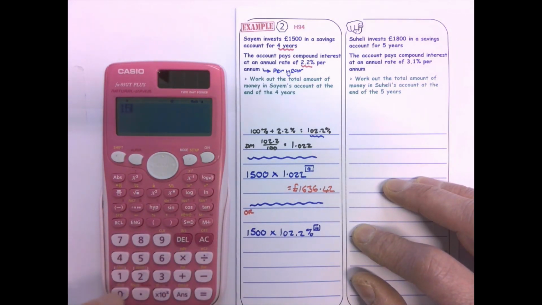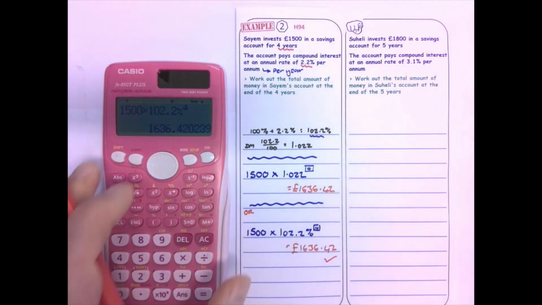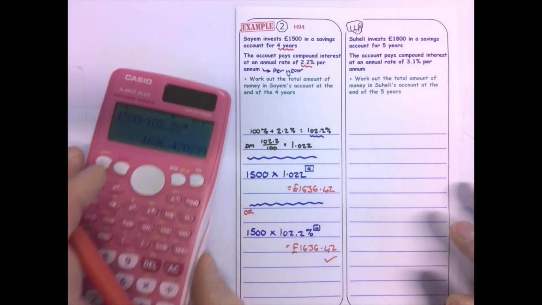So 1,500 times 102.2. Don't forget the percent sign or you're going to get a really weird number. And we need to take that to the power 4 because it's in there for 4 years. And boom, we get the same answer, which is always nice to see. Okay, I've had a go. Pause the video, you have a go.